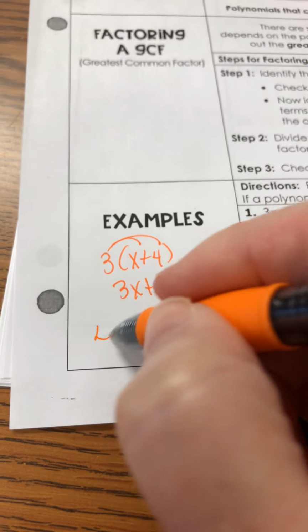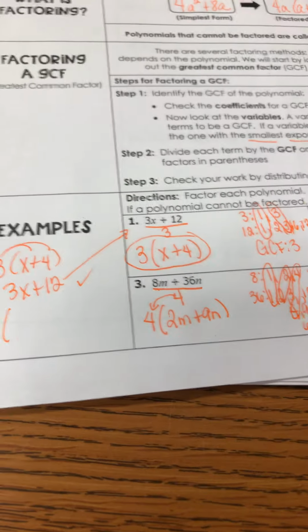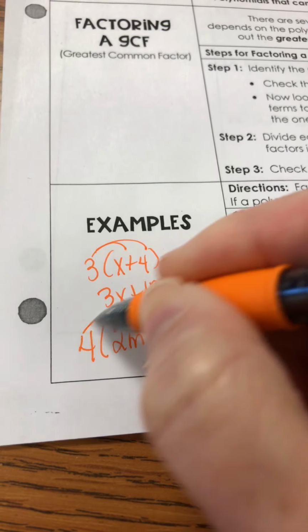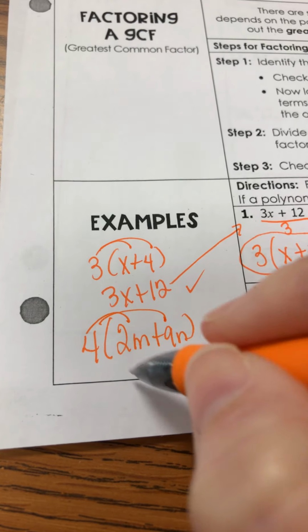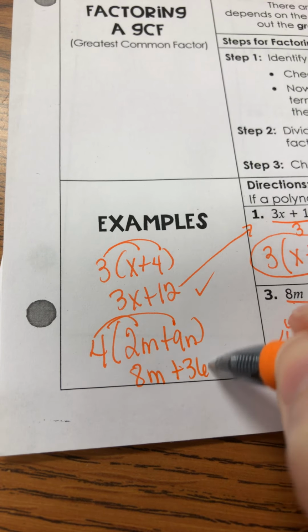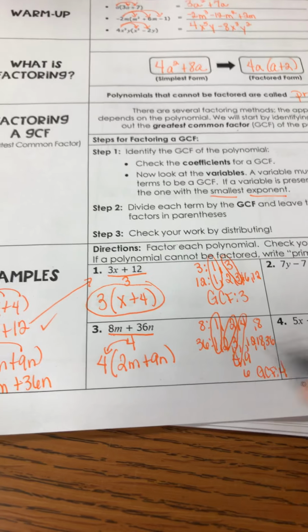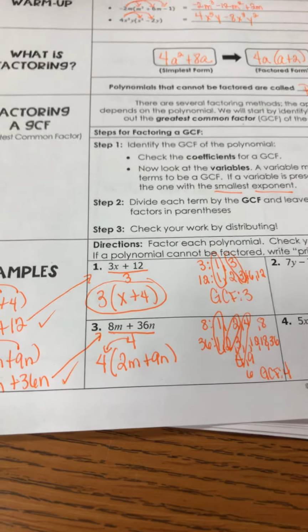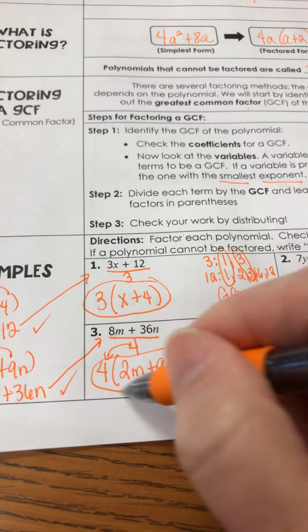Now you can go to the side and you can FOIL this, or not FOIL, distribute this out. 4 times 2 is 8, and 4 times 9 is 36. And you see that you go right back to the original answer. And remember, this is just a way to check it. This is your factored form.